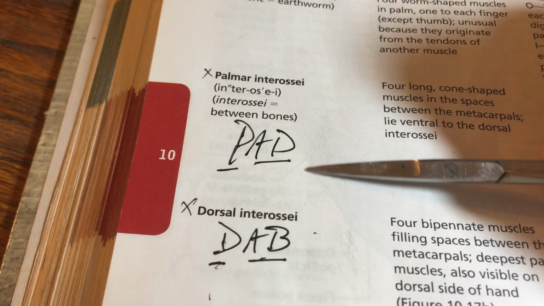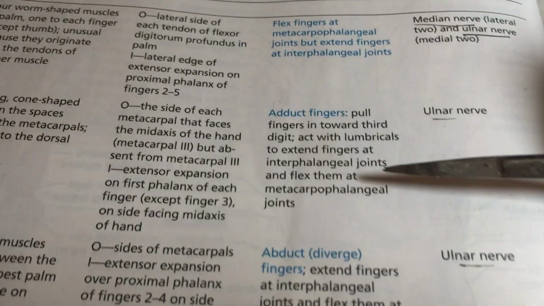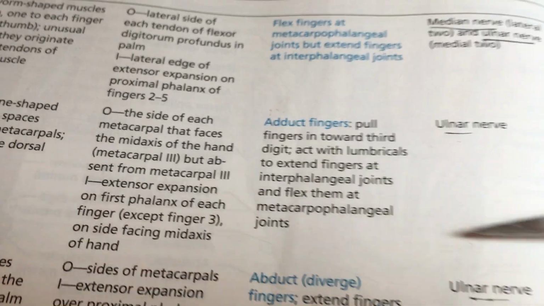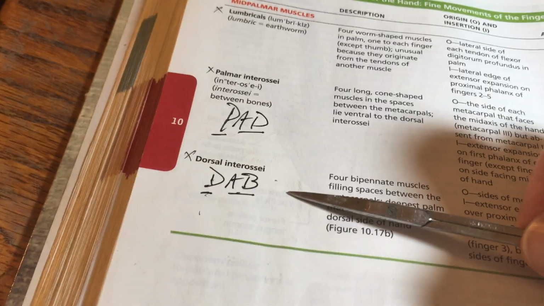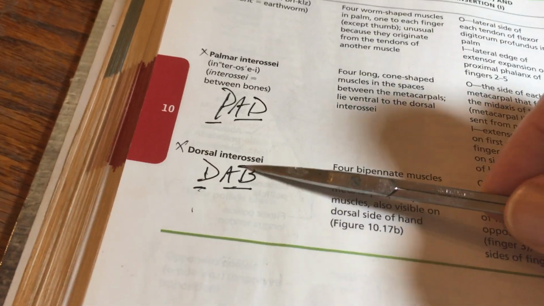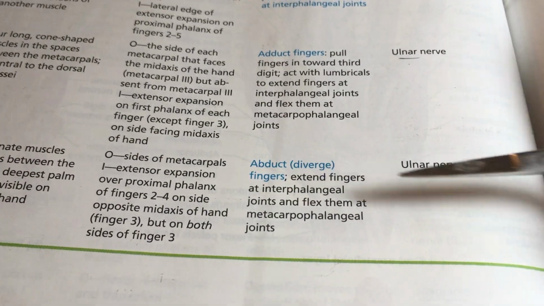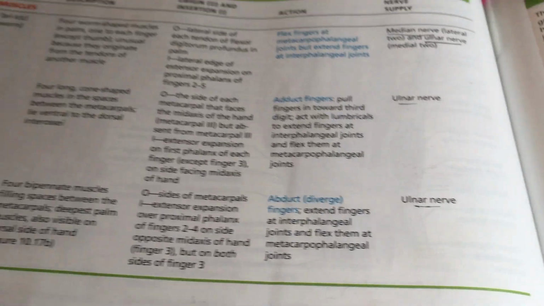Okay, so palmar is PAD. That means we're going to adduct. And remember, both of these are ulnar. When we get really deep in the hand, we get to ulnar. And a dorsal interosseous DAB, that means we're abducting, again, ulnar.